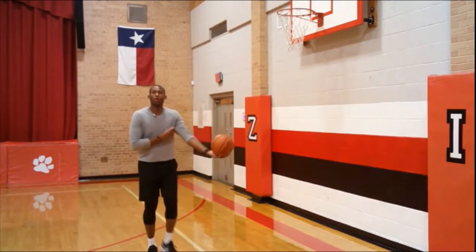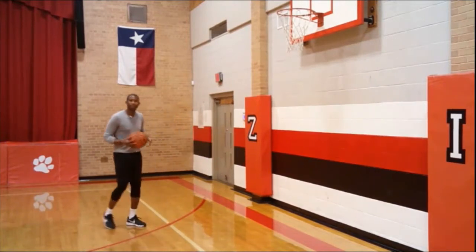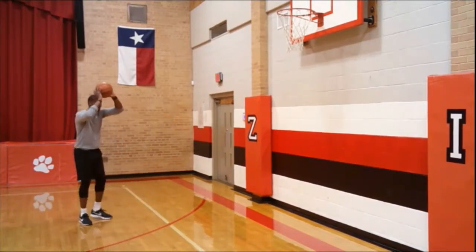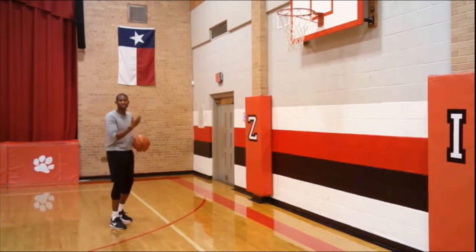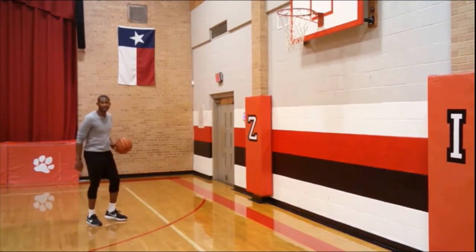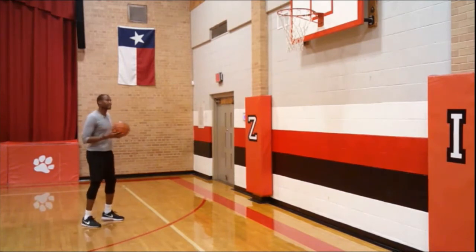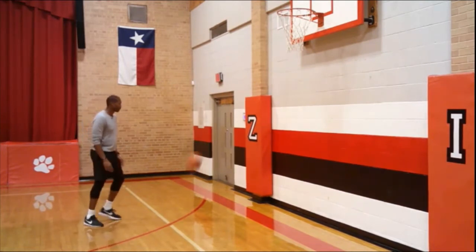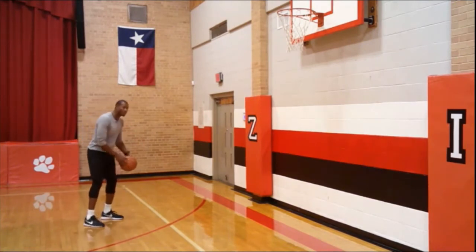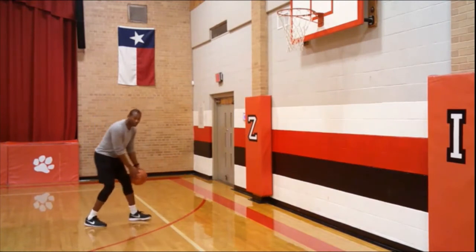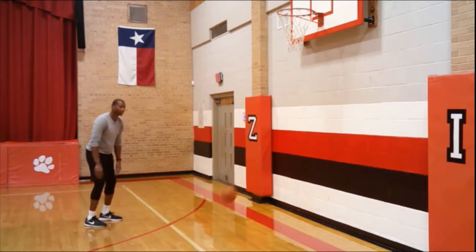I want to use the wall to show you this. If I start my bounce pass at my head, the ball has to go just as high above my head. If I start the bounce pass at my chest, the ball has to go as high as my chest. If I started around my thigh area, I think you're starting to get the point. I start below my knee area.